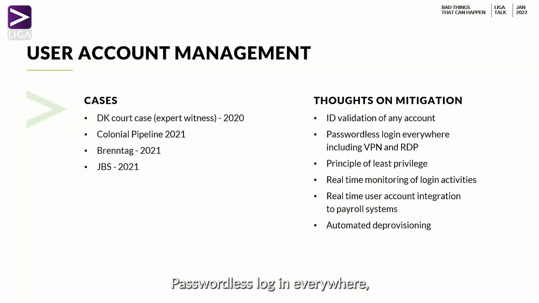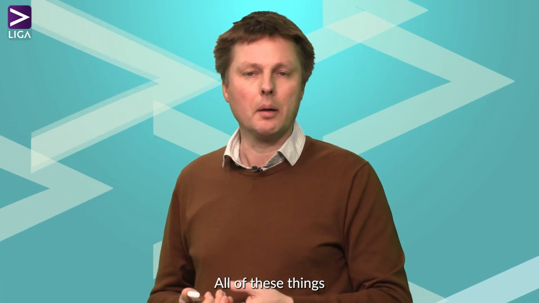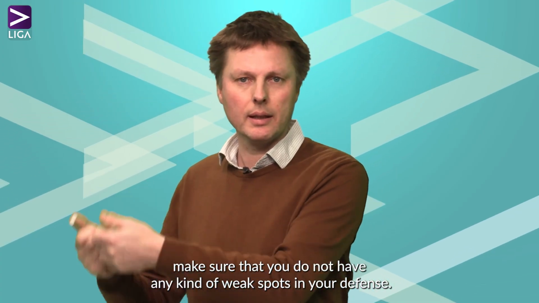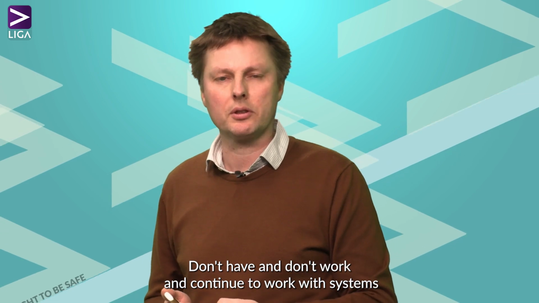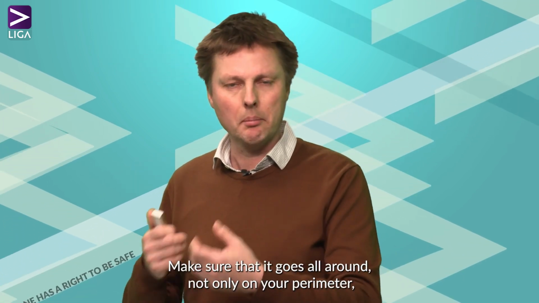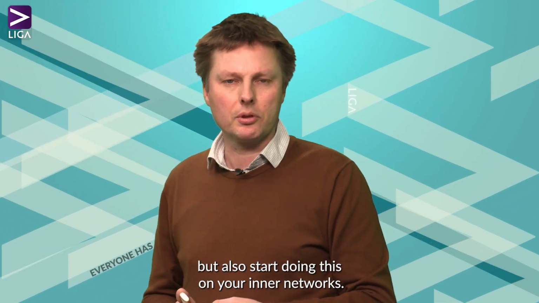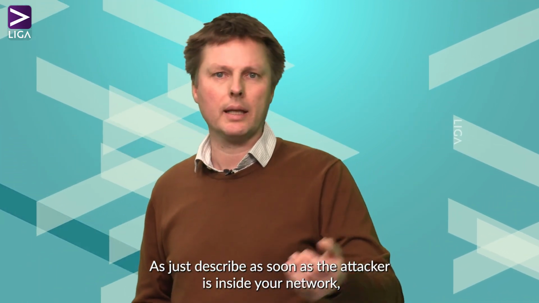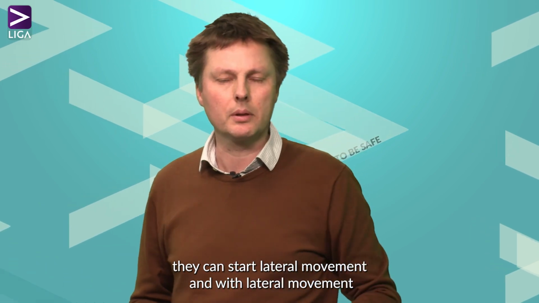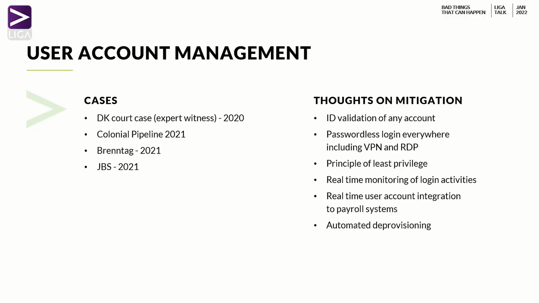Passwordless login everywhere, including your VPN, the RDP, the Wi-Fi potentially, all of these things. Make sure that you do not have any kind of weak spots in your defense. Don't continue to work with systems where you have only username and password access. Make sure that it goes all around, not only on your perimeter, but also start doing this on your inner networks. As just described, as soon as the attacker is inside your network, they can start lateral movement. And if you have a weak inside, then you would not be protected.